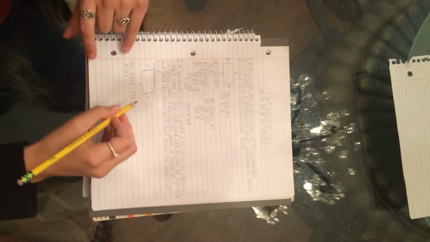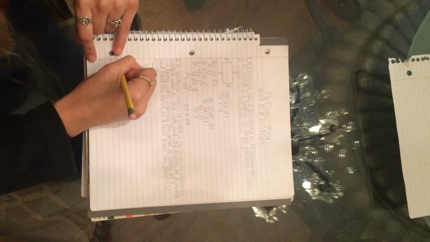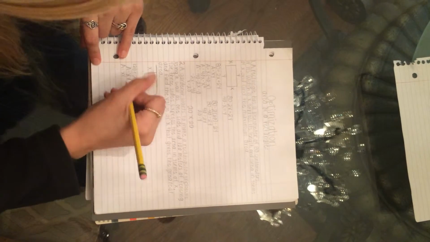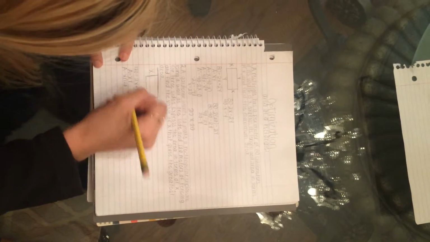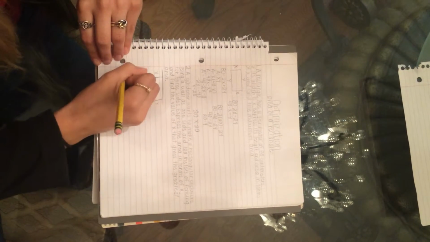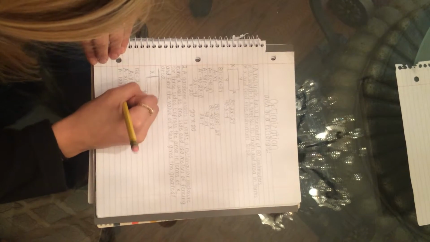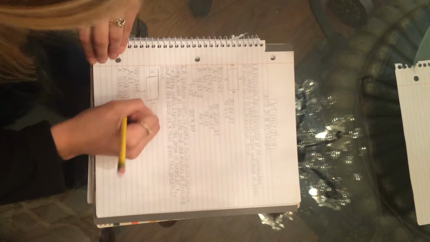So once we find that, we're going to plug it in to here. A equals x times (120 minus 2x). Then distribute: 120x minus 2x squared.